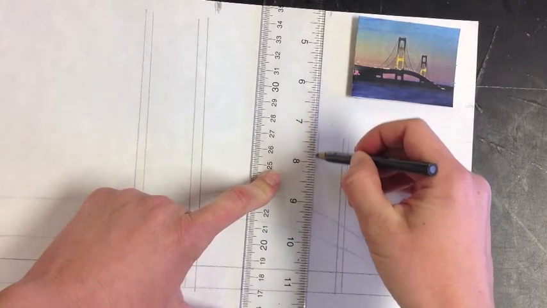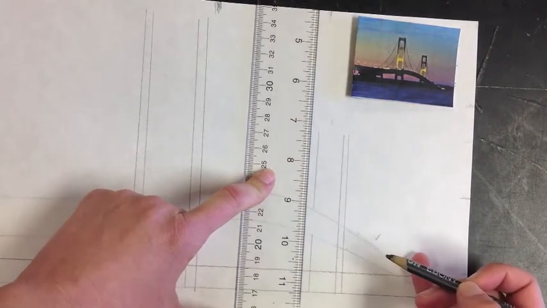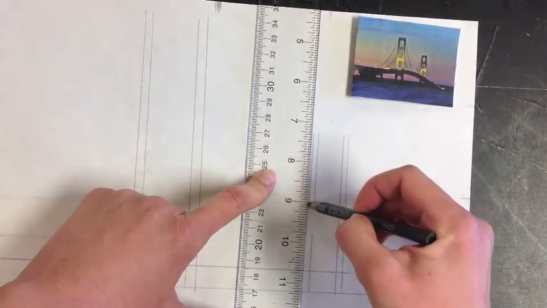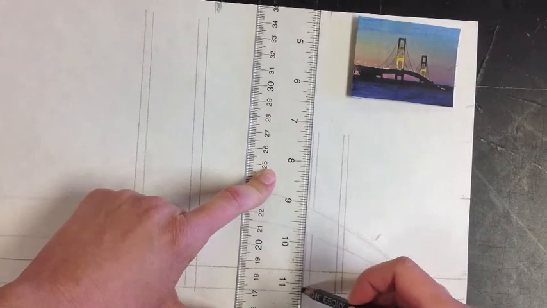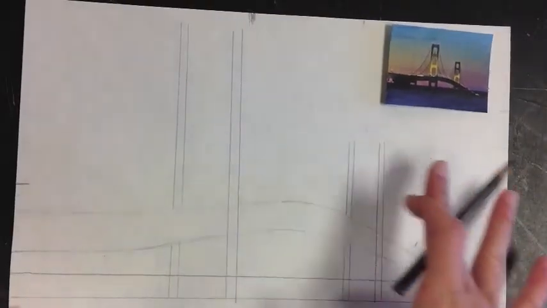And I'm going to go ahead and stop when I get to the bridge, skip over it, and continue down. Leave a little space. Stop when I get to the bridge, skip it, and go down to the water mark. So now you have your two pillars.